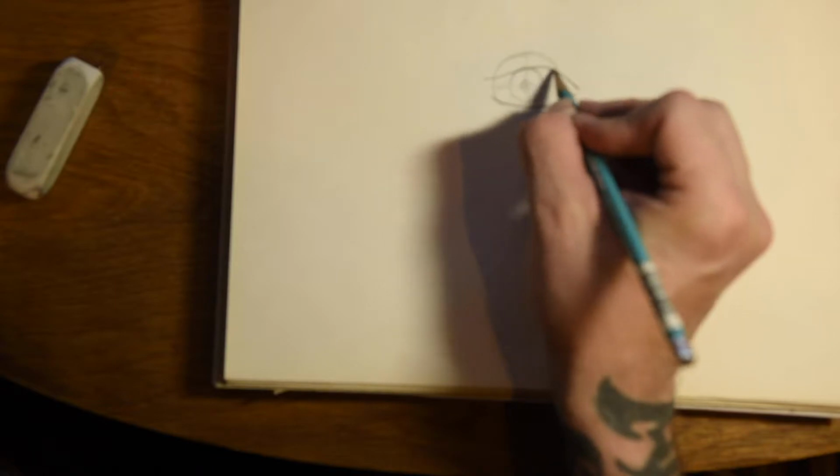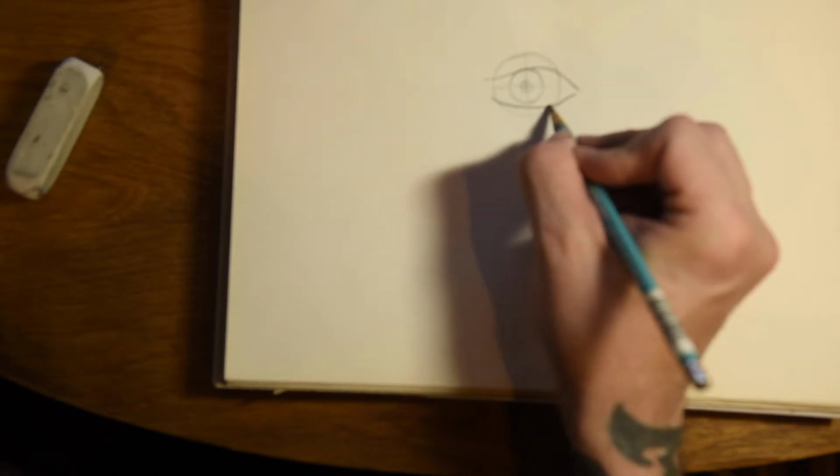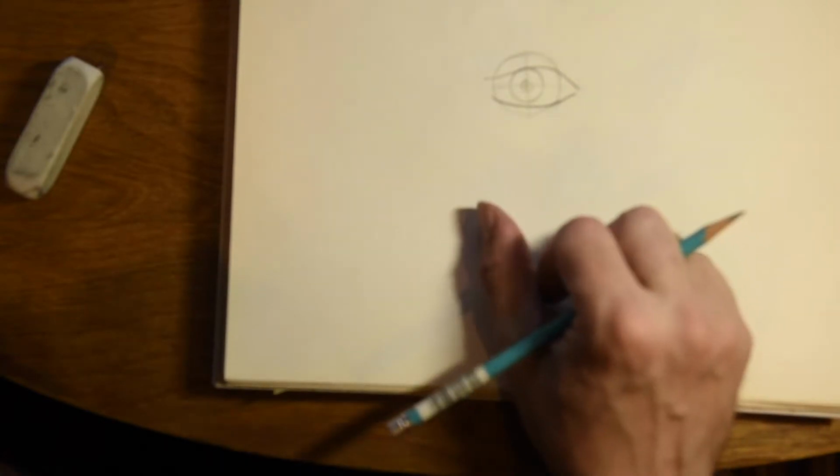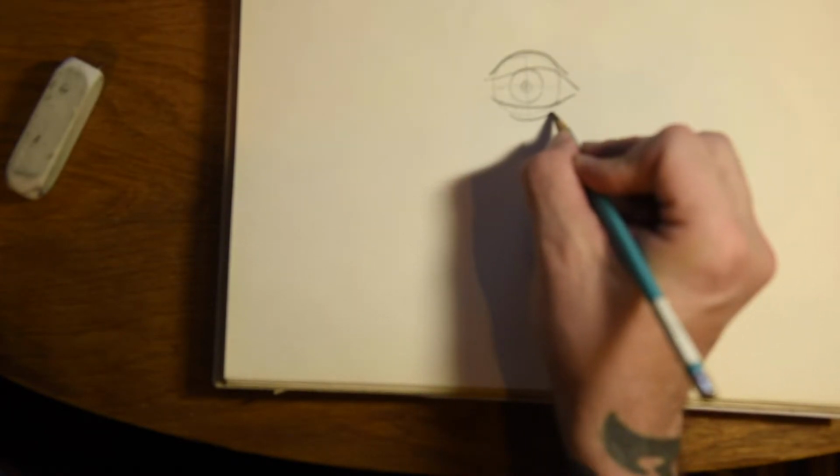And see how now I'm starting to get that football shape. And notice how I'm curving the line around the shape of the eyeball. That's what helps give it that round look. So up here is going to be some fold of skin that makes the actual eyelid. And down under here is going to be the bottom of the eyelid.